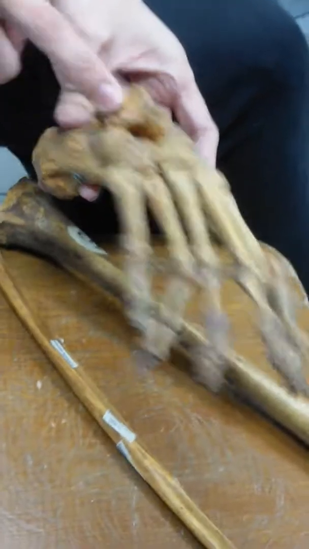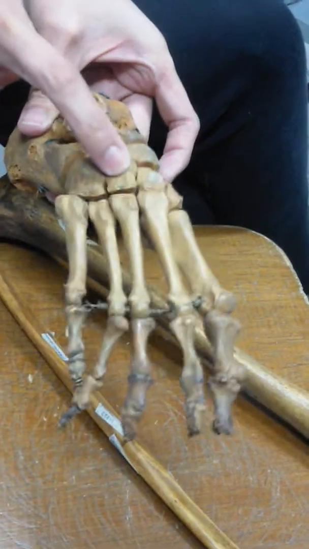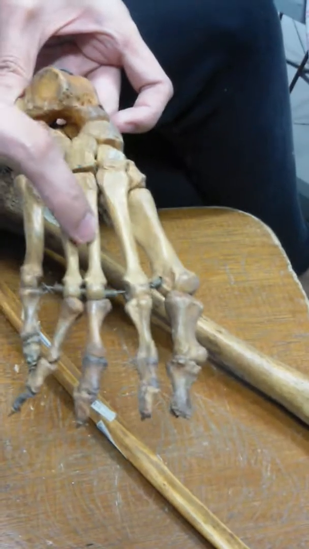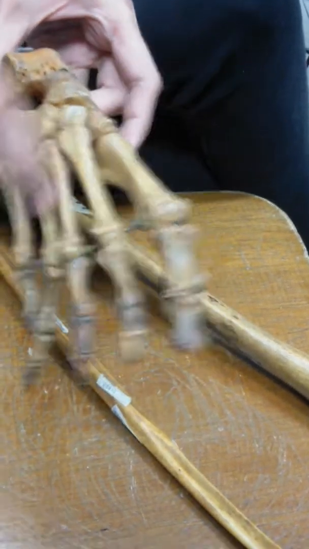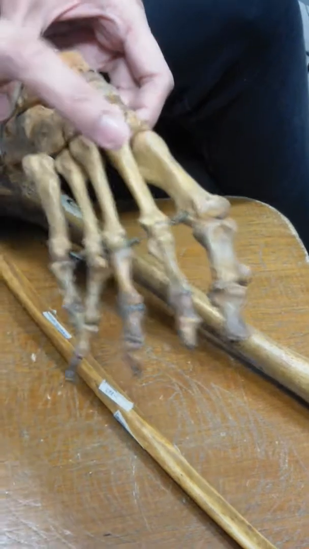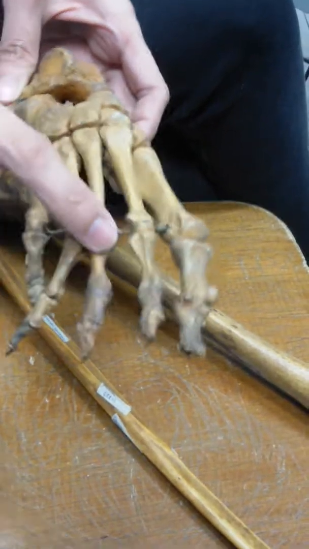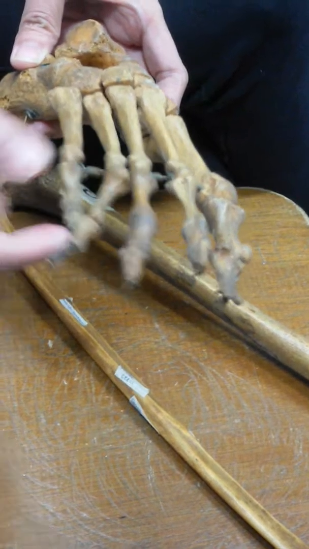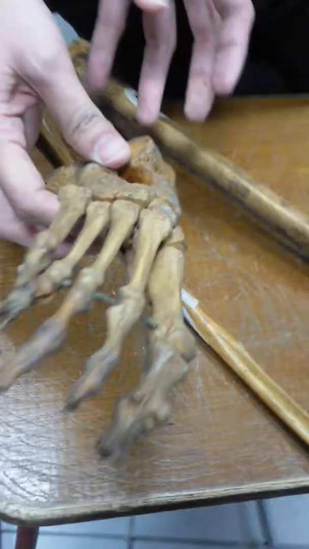Calcaneus, talus, cuboid, navicular, lateral, intermediate, medial cuneiform. First, second, third, fourth, fifth metatarsal. Proximal, distal phalanx. Proximal, middle, distal. Wala na yung isa. Okay? Ayun, that's the end of your skeletal system. Yay! Yes!